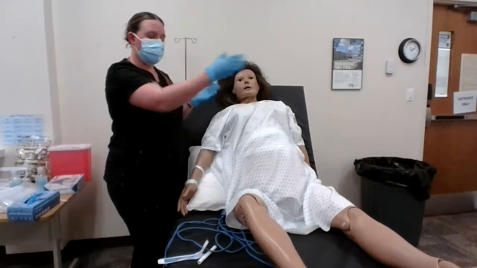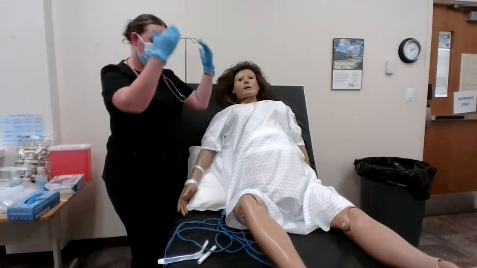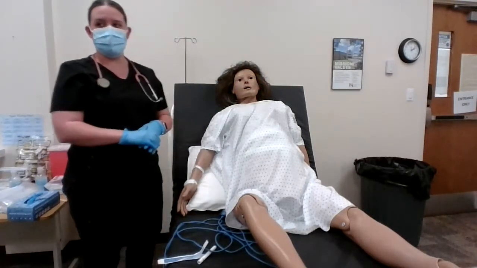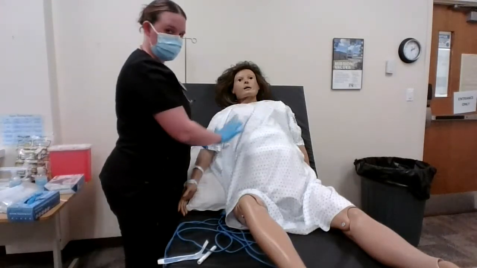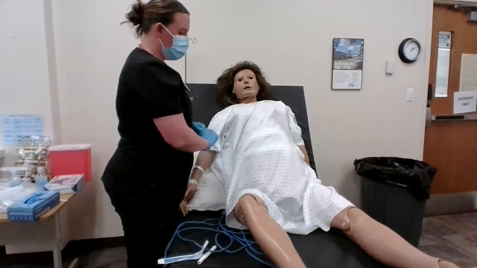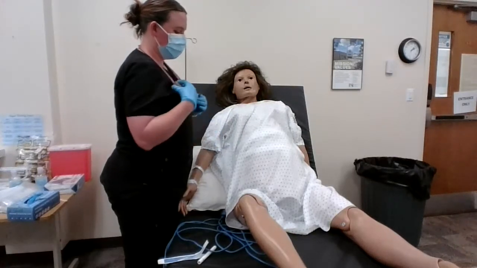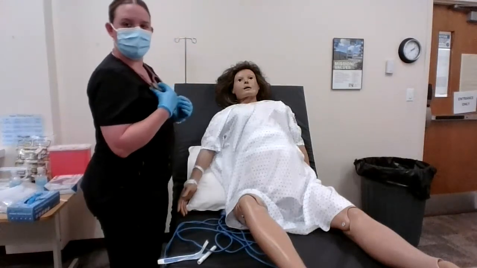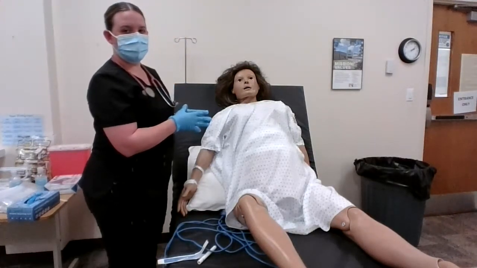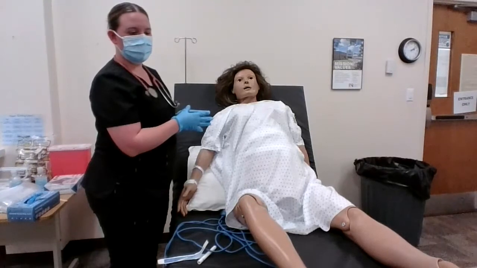So you can do this while you're listening to your breath sounds on the back. Tell me you're looking at the back of the patient too. Moving on to the abdomen, assess the skin color and the moisture. Assess the bowel patterns of the patient. Ask them how often are they having a bowel movement? When was their last bowel movement? Describe that bowel movement. Assess for presence of gas.